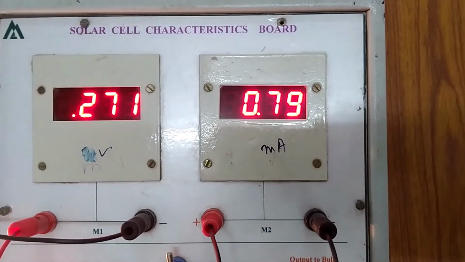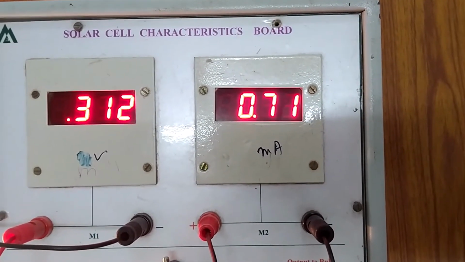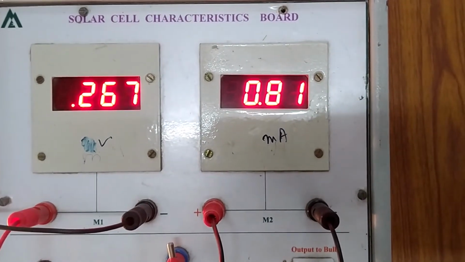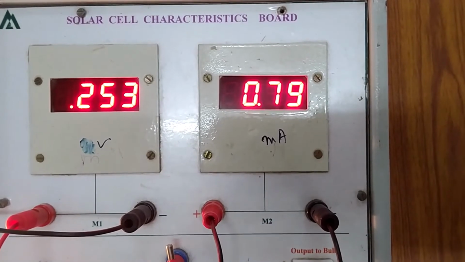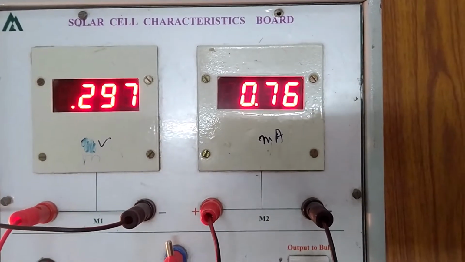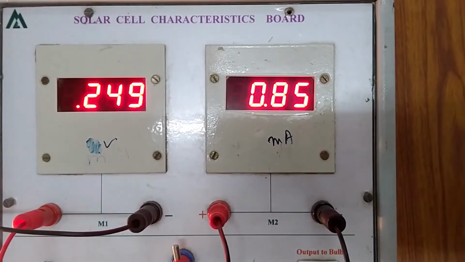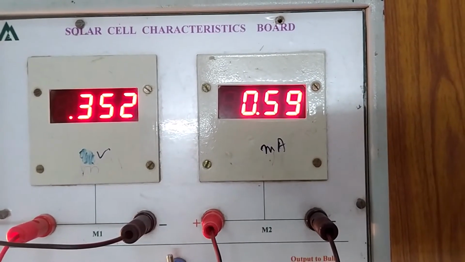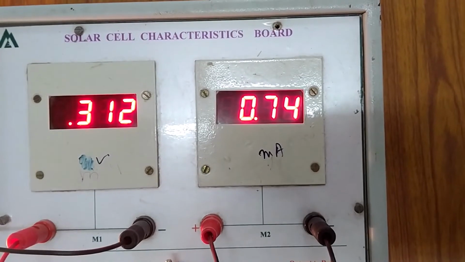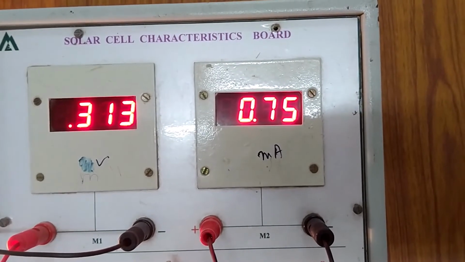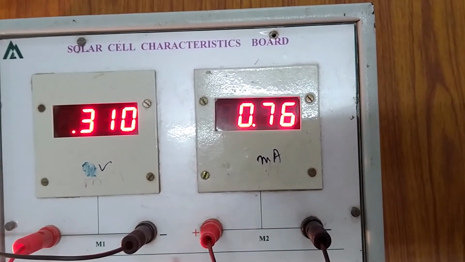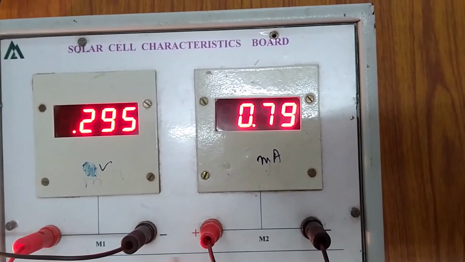Now I go to a higher value and see the stabilized value of voltage. It is 0.31, and the current has fallen. 0.31.